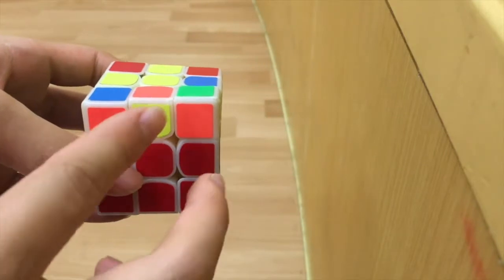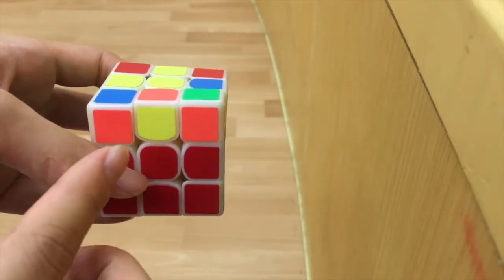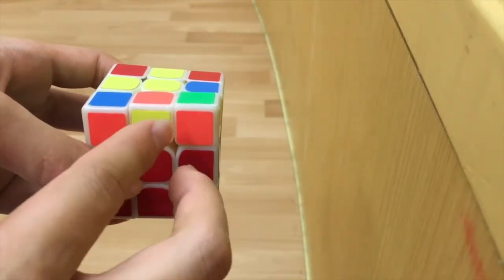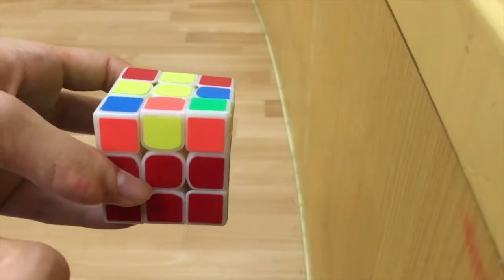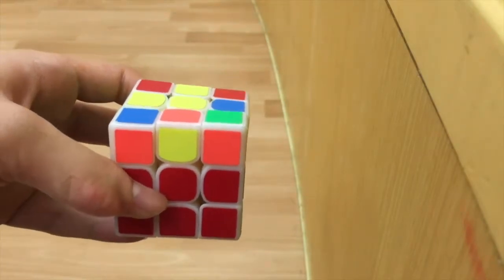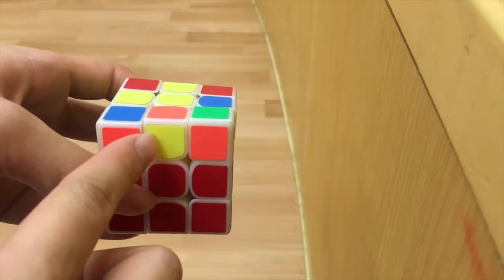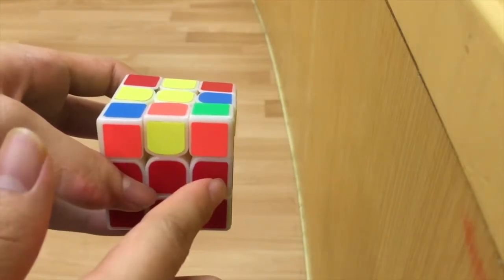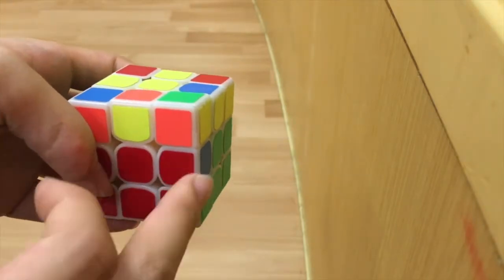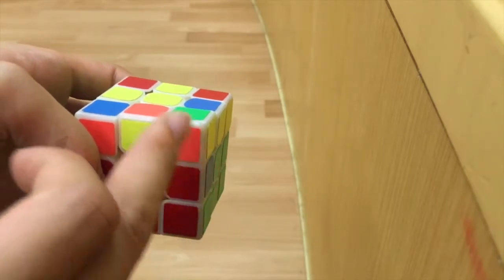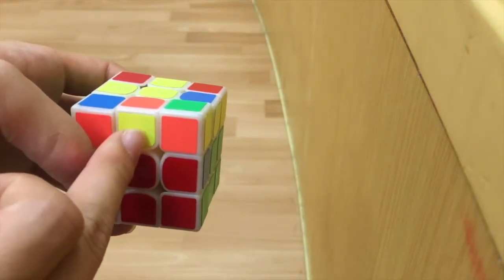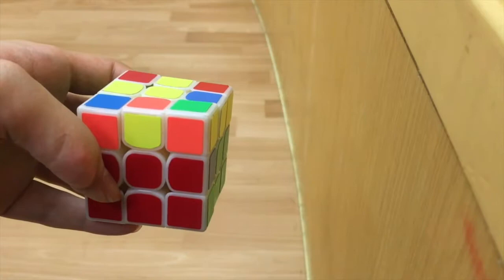So if we do the algorithm, we can change our focus. In the past, our focus was on this one going to this position. But now this one will go to this position, which is our first small purpose.